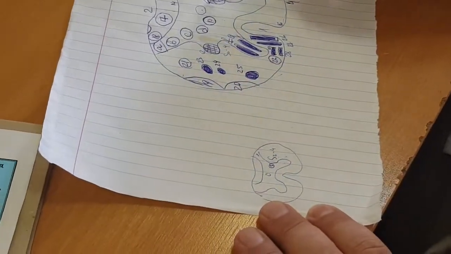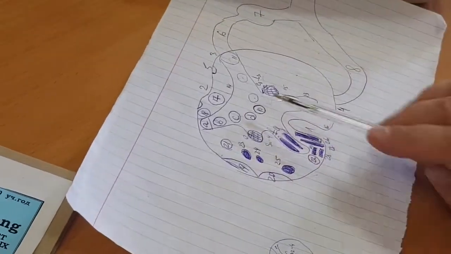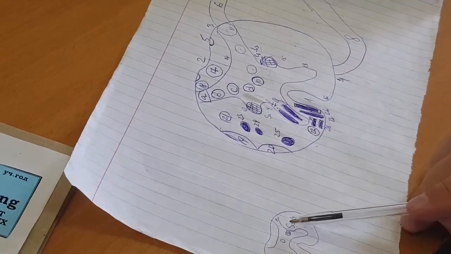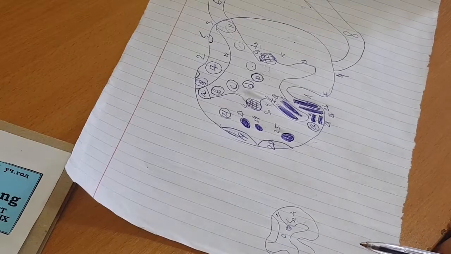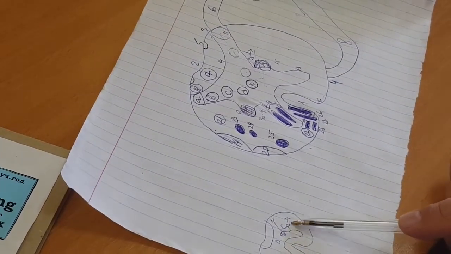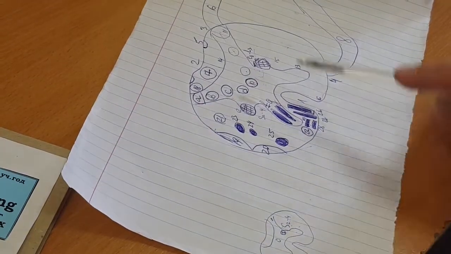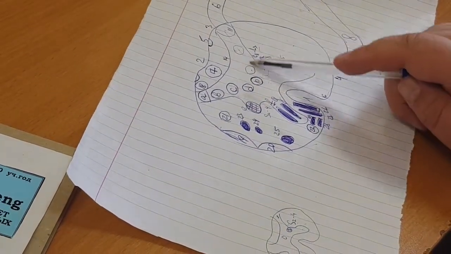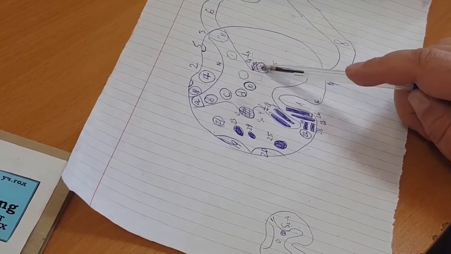There is no lateral horn, but this nucleus is present in the middle part of the gray matter. Here in the sacral department it is a parasympathetic nucleus. In the thoracolumbar department, from C8 to lumbar 3, that is the sympathetic nucleus.